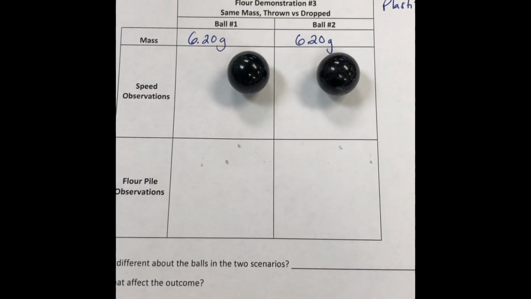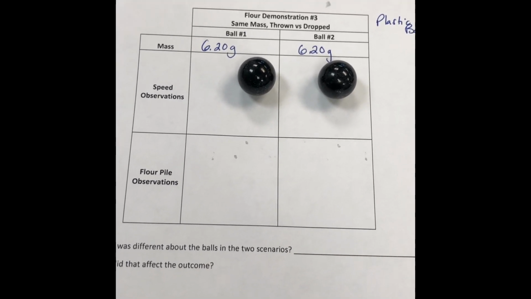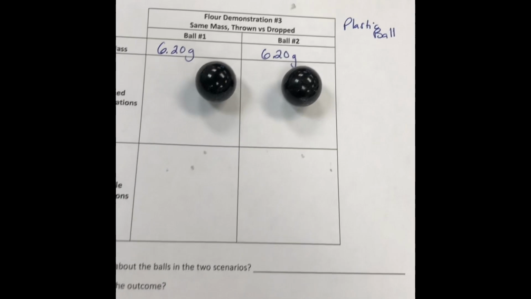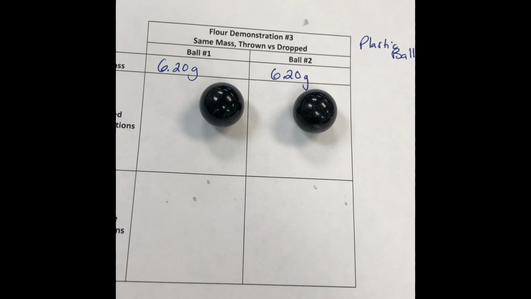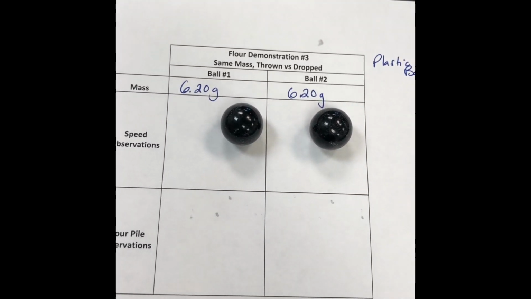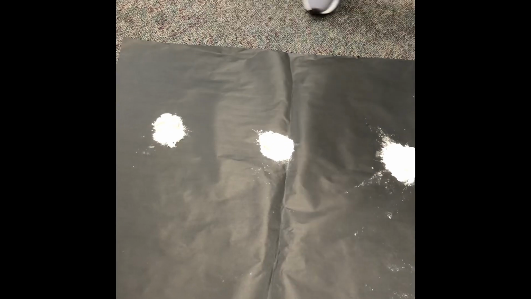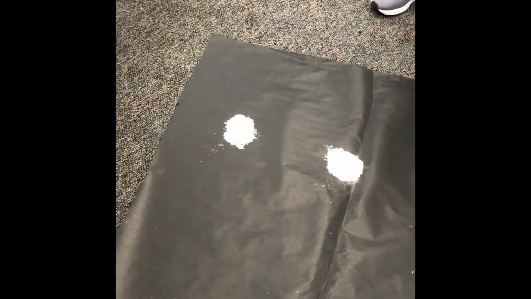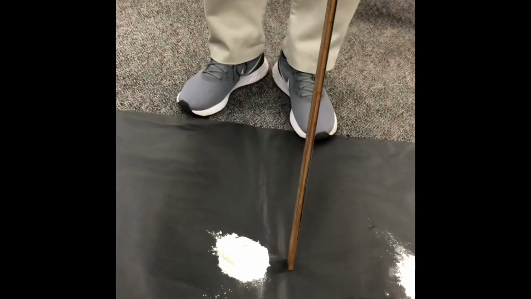For our final test, we are going to have objects with the same mass. The only difference is the speed at which they are dropped. Mr. Gilbert is going to put some force behind one of these and actually throw it down into the pile of flour. And the next one he's actually going to drop into the pile of flour. So go ahead, Mr. Gilbert, choose your weapon. I'm going to drop the first one. You're going to go ahead and drop the first one. Again, this one he is dropping from the same height. The only thing he is changing is the actual speed. He's going to throw one, and the other he's going to drop.